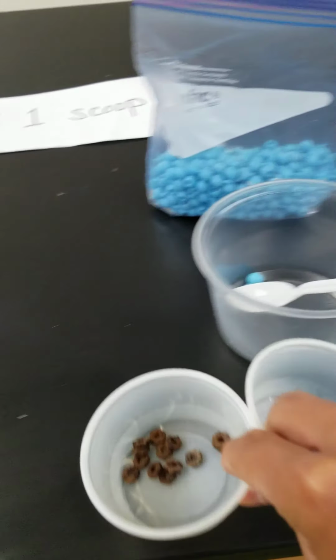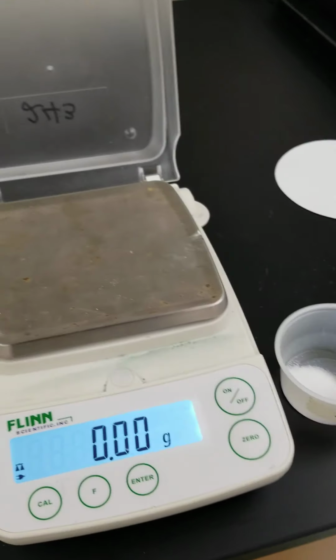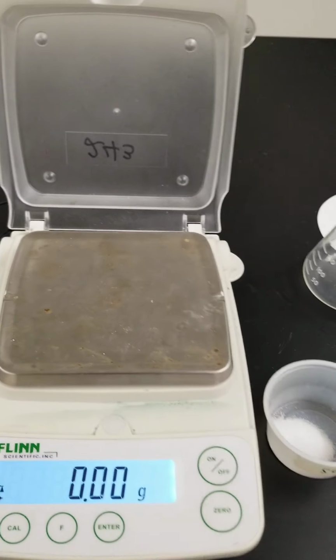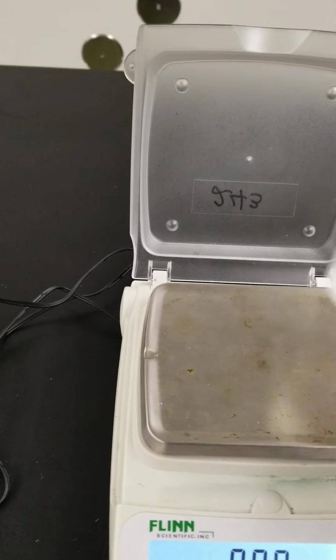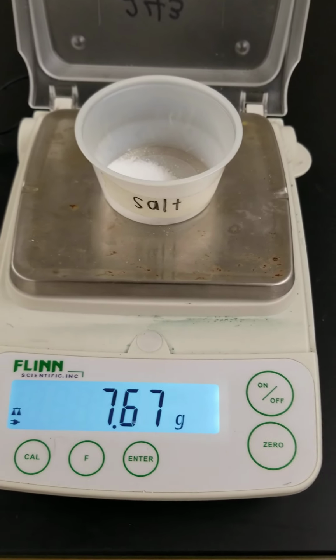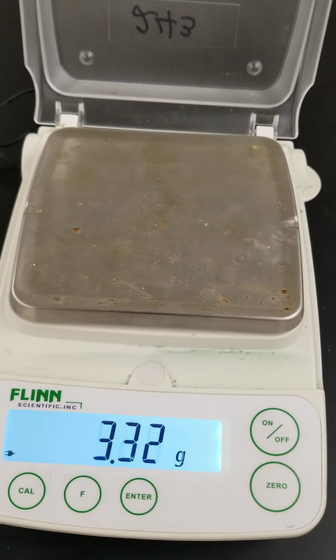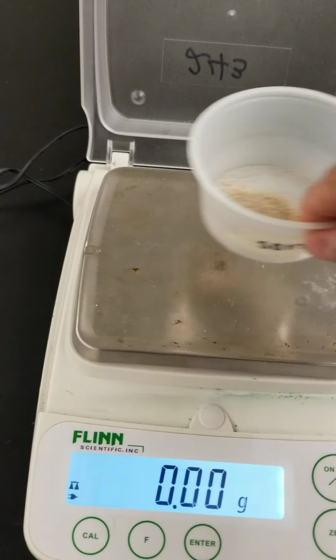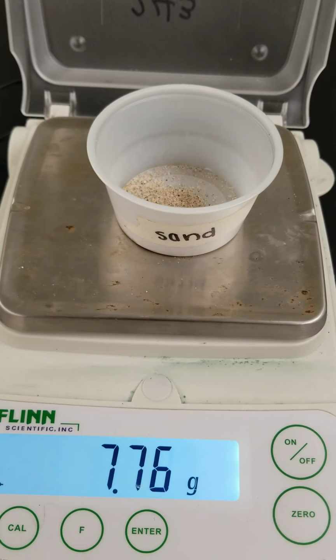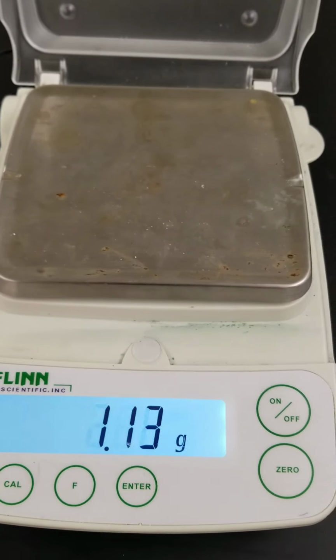Let me move them closer first. Our scale, sorry, so much moving around here. All right, let's keep this in order. So salt, this is the cup with the substance in it, 7.67. Our next one was sand, 7.76.